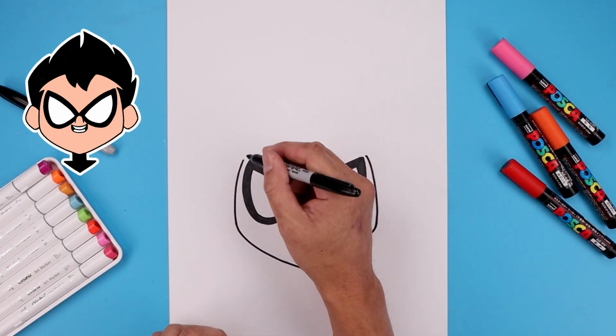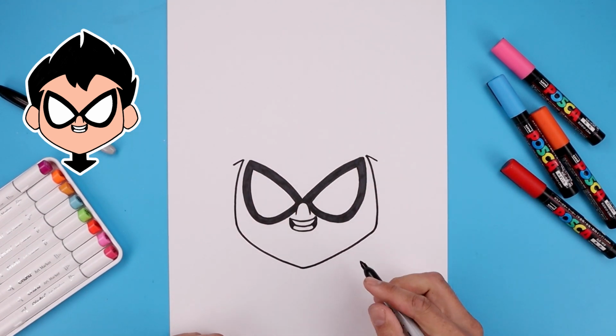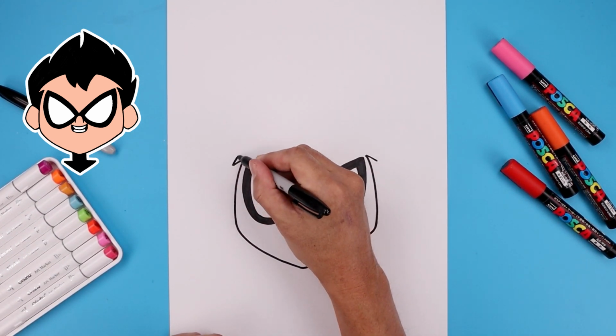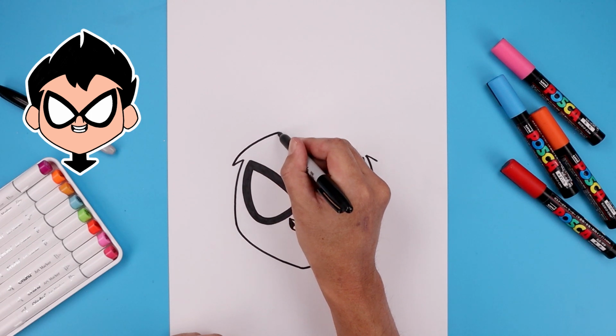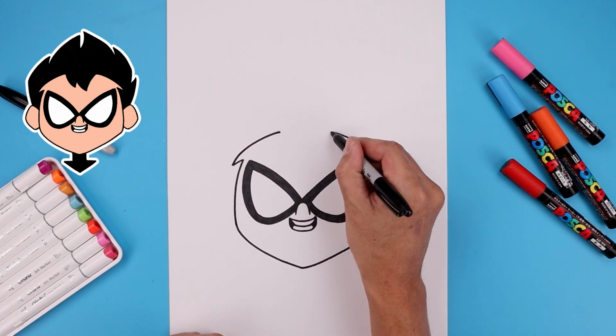Let's add a point along the side of the head. Angle this down and out. Now from the left side, I'm just going to curve this up across the hairline and then in to right about there. Let's do the same thing on the right, going up towards the same height.